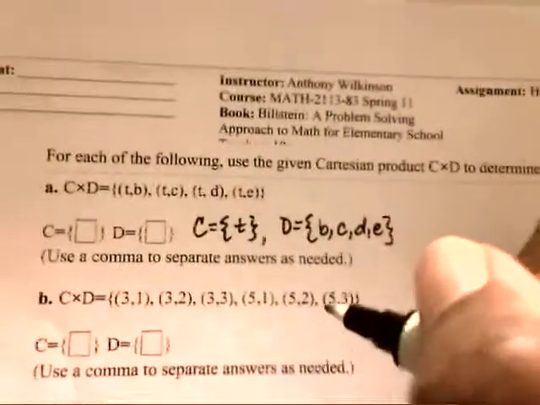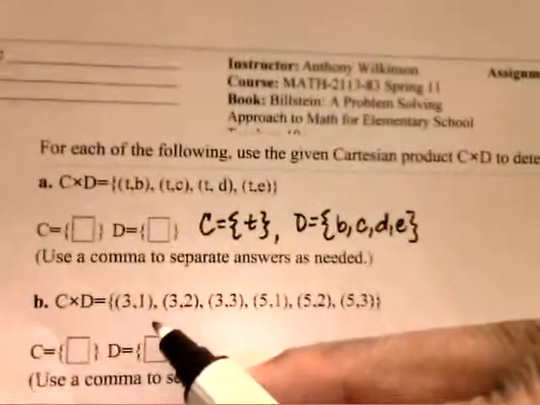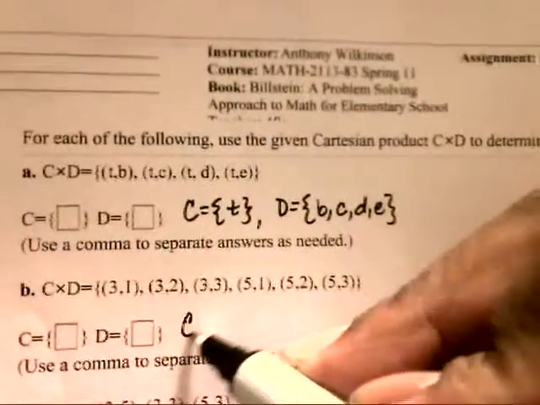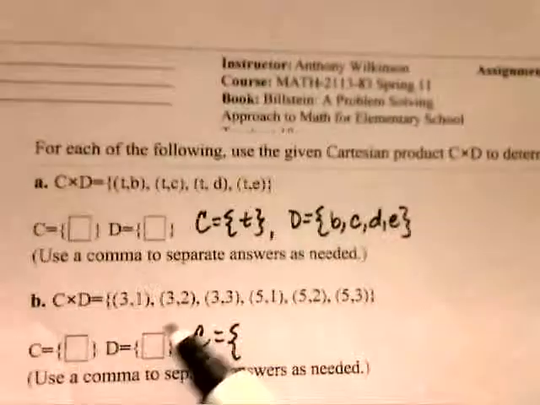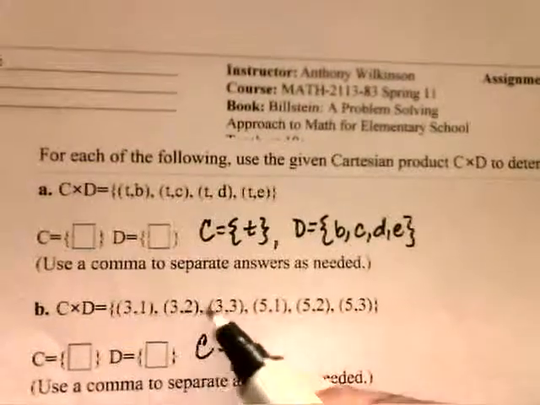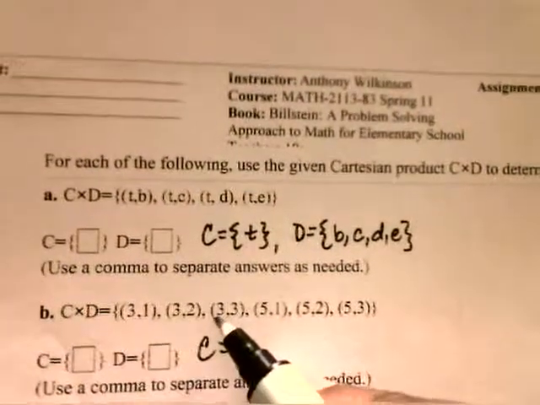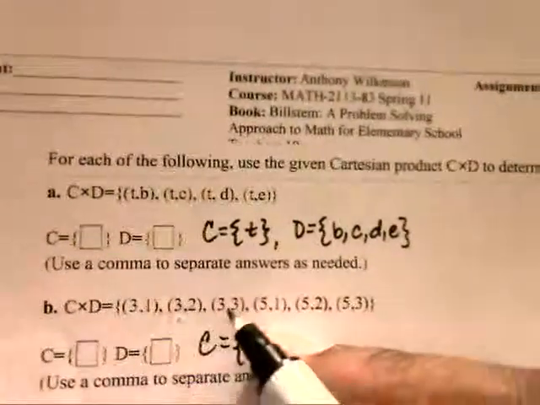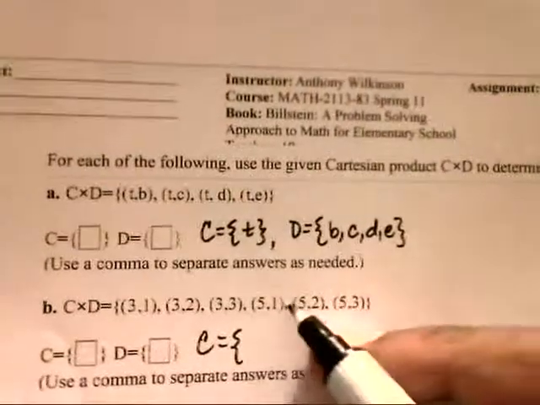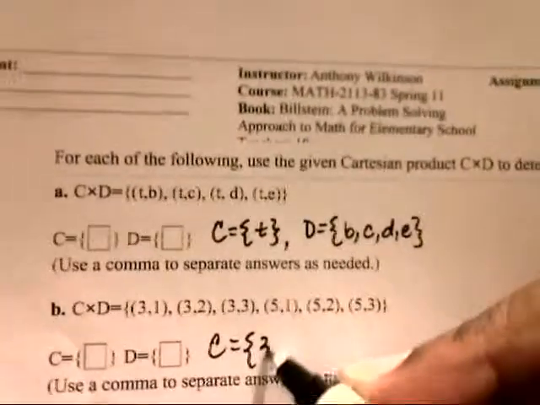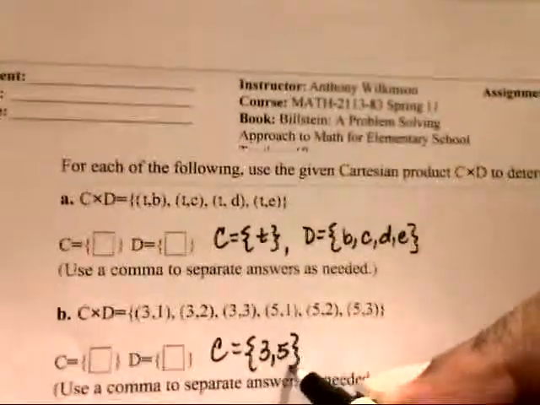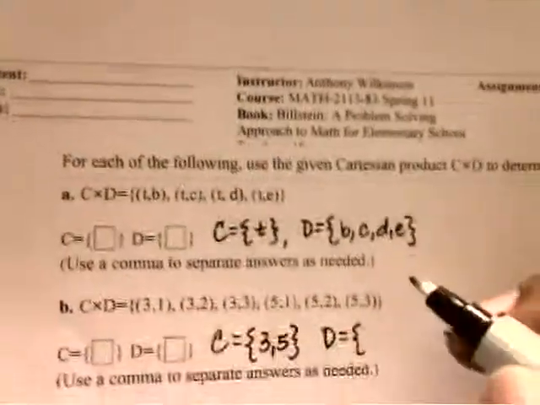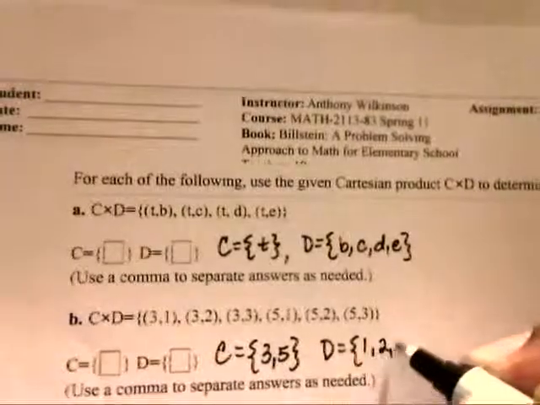And then for C cross D, where we have (3,1), (3,2), (3,3), (5,1), (5,2), (5,3). Well, for C, we look at the first coordinate of each of those ordered pairs. The first coordinates of these 3 are 3, and the first coordinate of these last 3 are 5. So C will have to be the elements 3 and 5, and D will have to be the elements 1, 2, and 3.